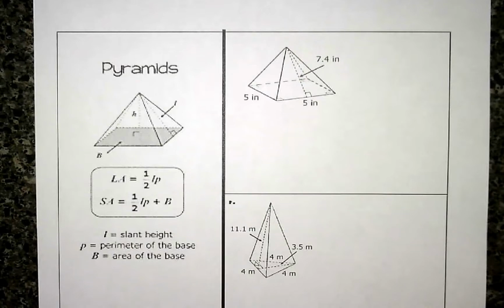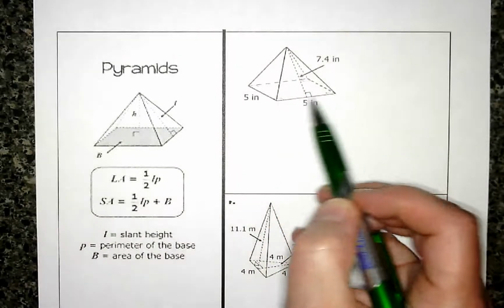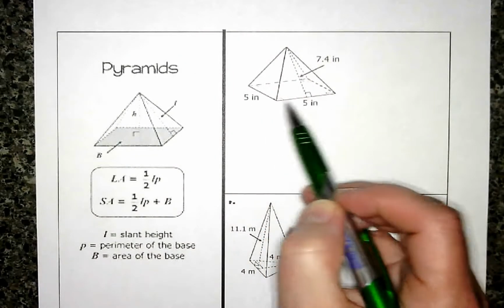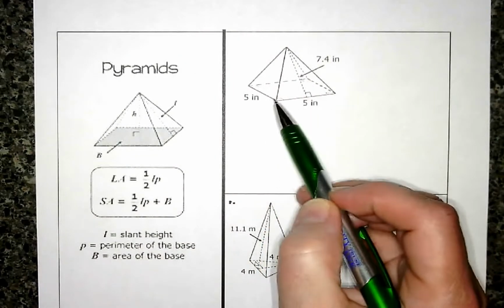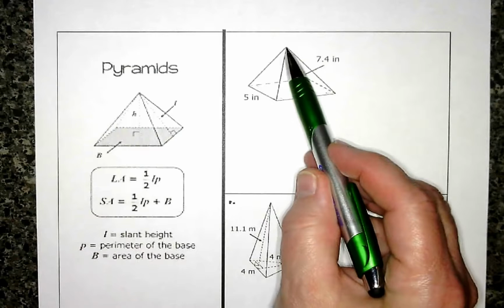Okay, our next three-dimensional shape that we're going to find the surface area of is pyramids. Pyramids by definition have one base, and you're going to need to know that to identify them because we have to do two things with that. Then they all come up to a single point.